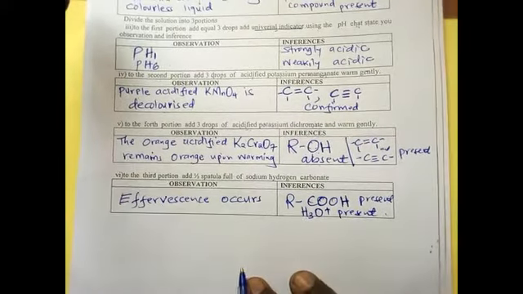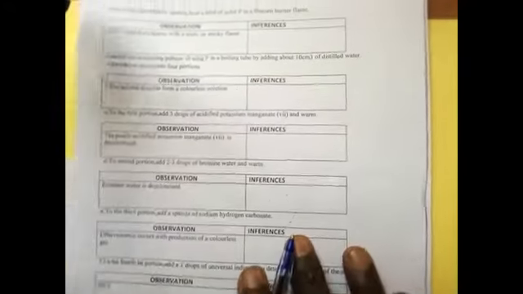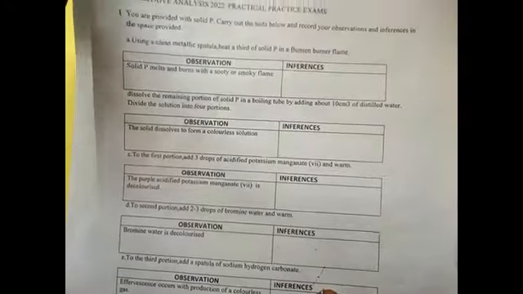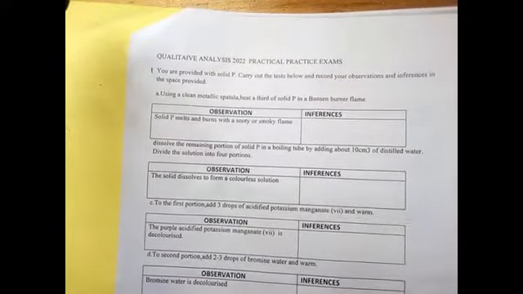So that is it. You know, these things repeat themselves. So let us compare another. There's another paper there. Let's look at this one.